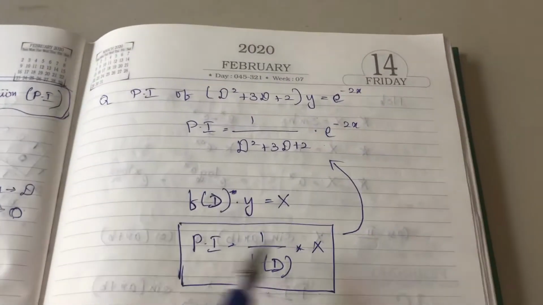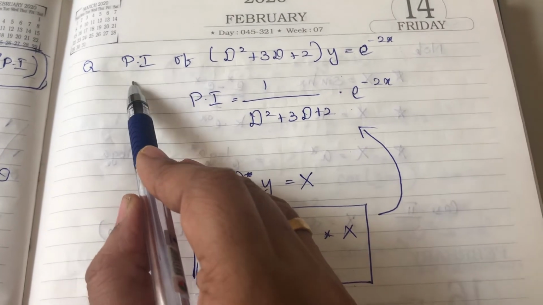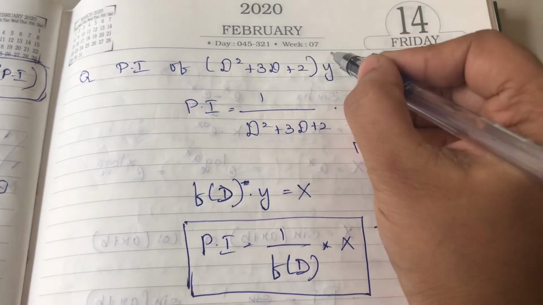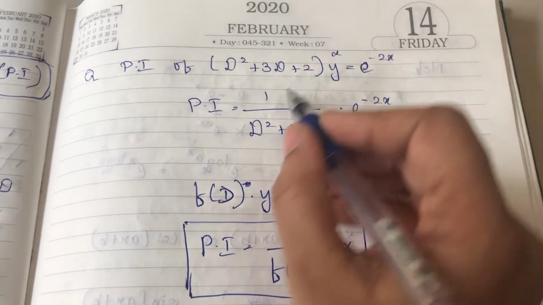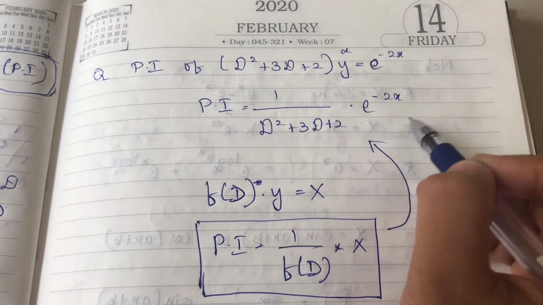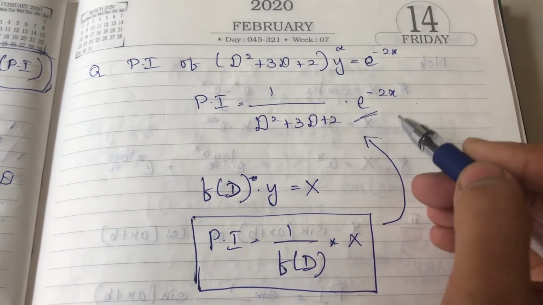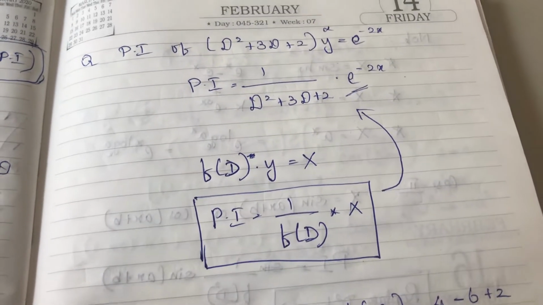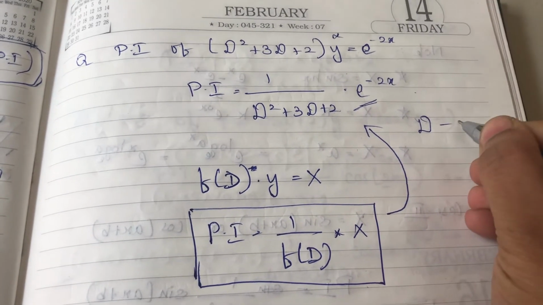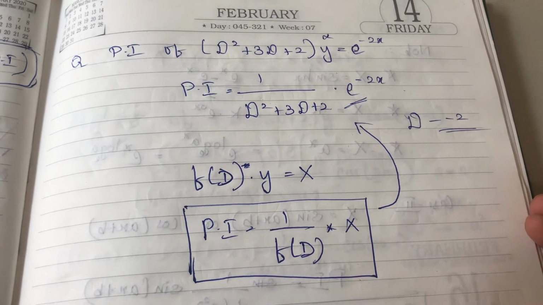Okay, let's see some problems. We need to find the particular integral of this equation. So what do we want to do? Just leave this y and take this term as the inverse operator on the left hand part. You can see here this is like e power, so I have to take d as minus 2, right?